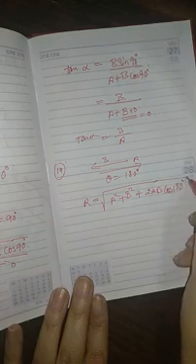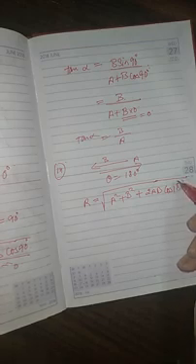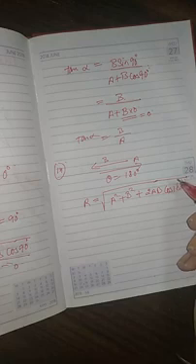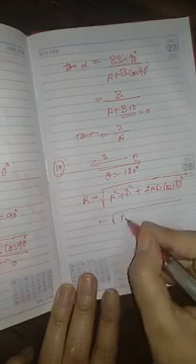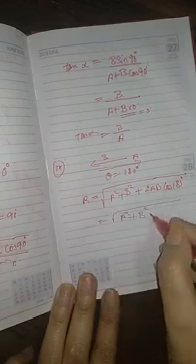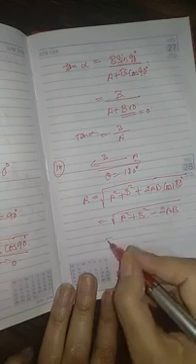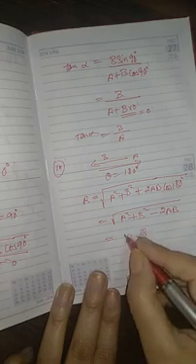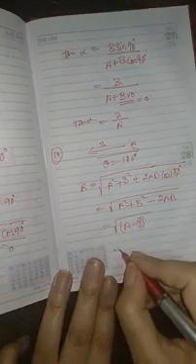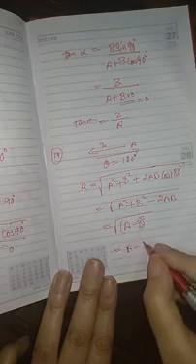Cos 180 degree is minus 1 and sin 180 degree is 0. So if this is minus 1, it becomes a square plus b square minus 2ab. This is the formula of a minus b whole square under root, which is equal to, if you take it out of the root, a minus b.